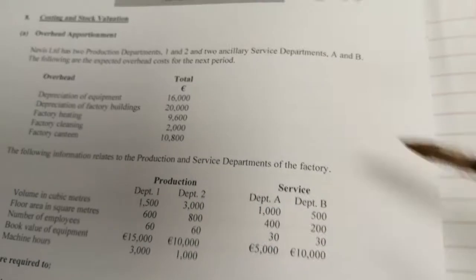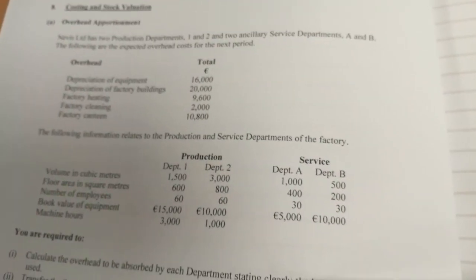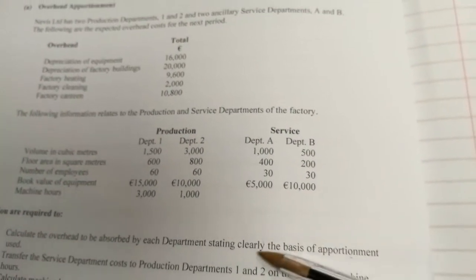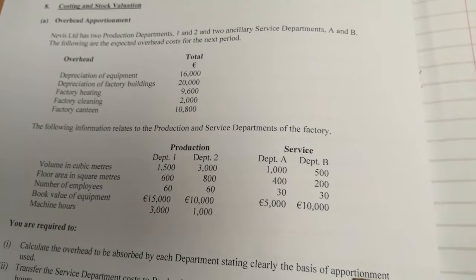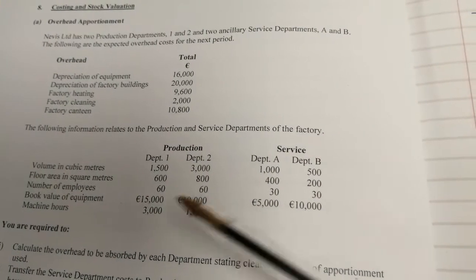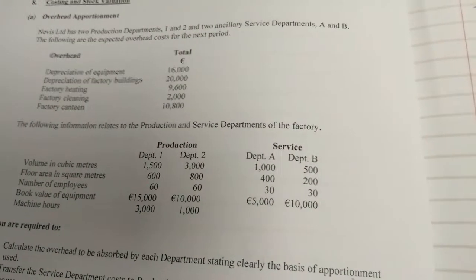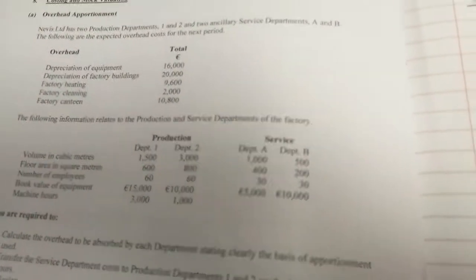So this is where part 1 of this question tries to answer those questions. It's apportioning. Apportioning means splitting up, dividing up the costs, a certain portion to one department and another portion to another department. Okay, so that's what we're going to be doing.